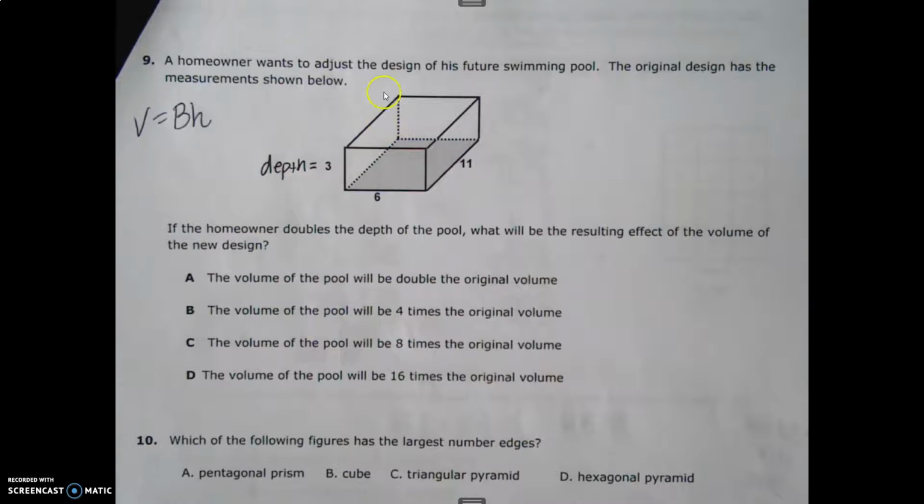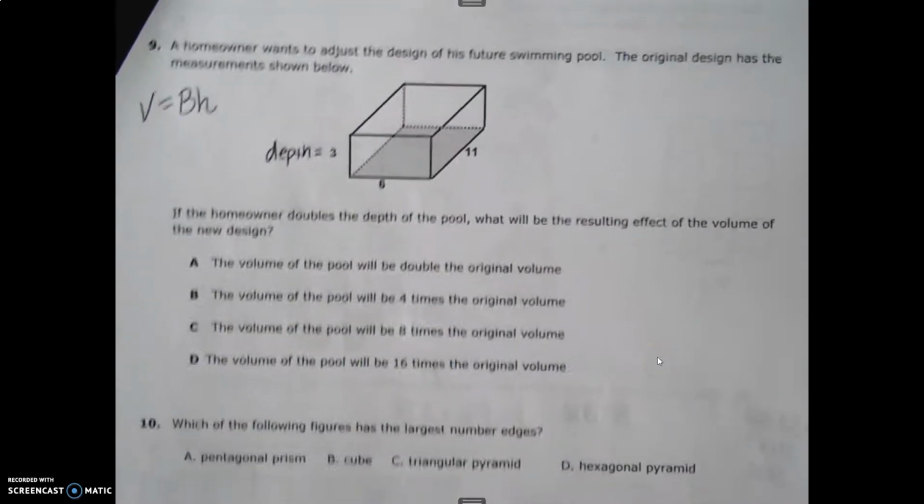So you will find the volume of the first pool. Then you'll find the volume of the second pool, and there will be some kind of relationship between the two. So you have to find the volume of both of them, the volume of this first pool and the volume of the second pool, which is still 6 by 11, but it's going to have a depth of 6. All right, you'll find the relationship between them and answer from the choices.